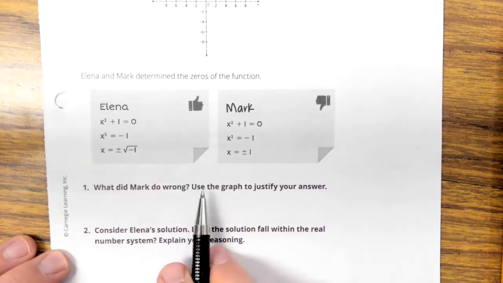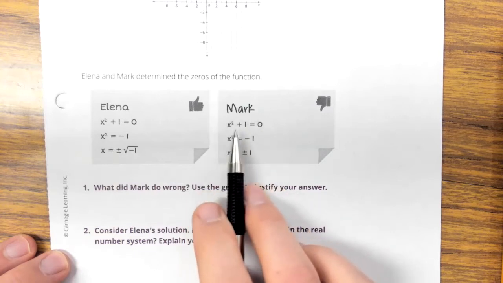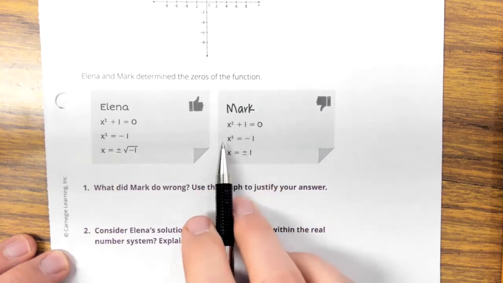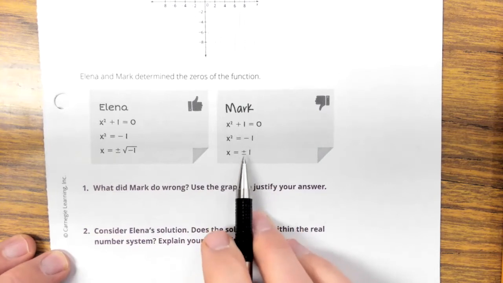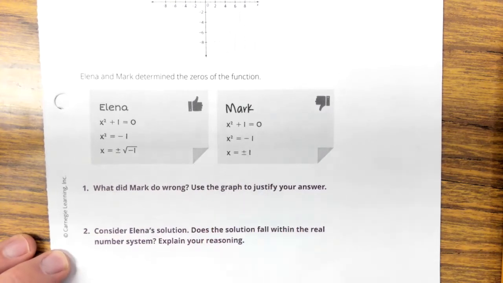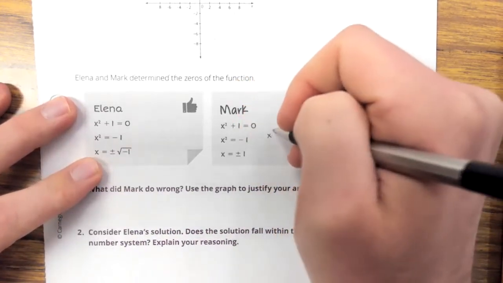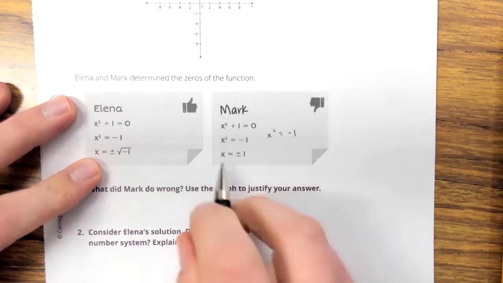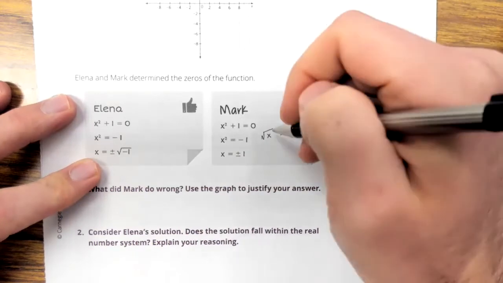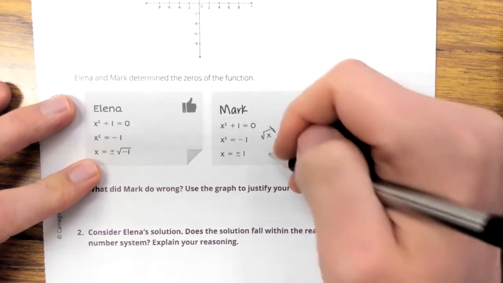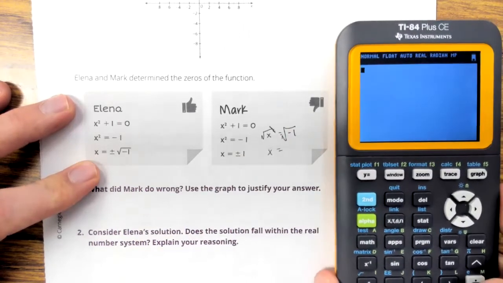All right, so what did Mark do wrong? He was trying to solve this to find the zeros, subtracted 1, and then he did the square root of -1 and said that the solution there is positive or negative 1. That's actually not true. If I was actually solving this, x squared equals -1, I did the square root of x squared to cancel out the square, and I did the square root of -1. Let's see what happens on a calculator.